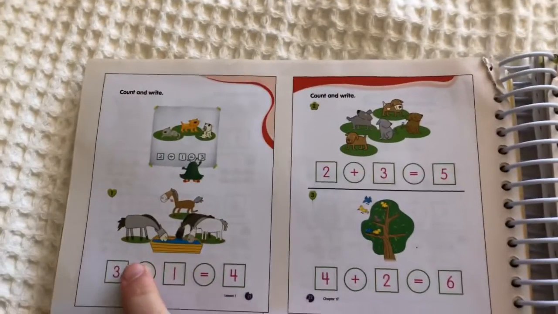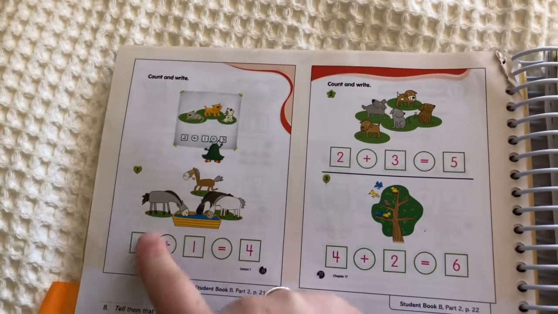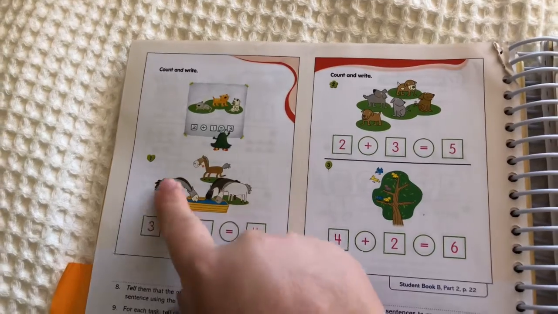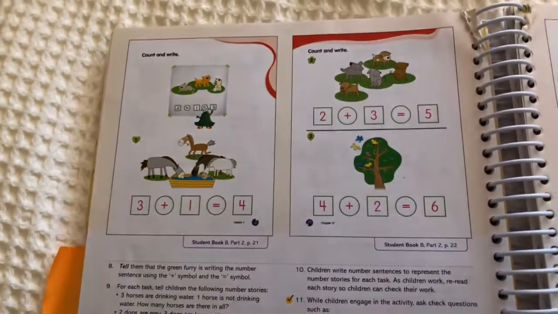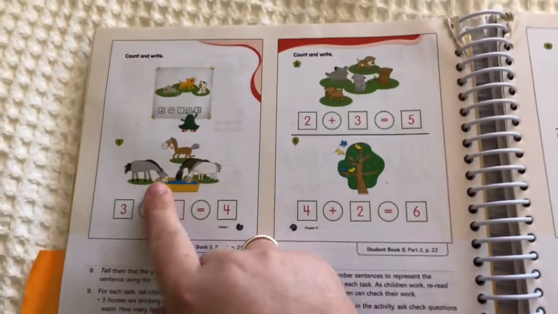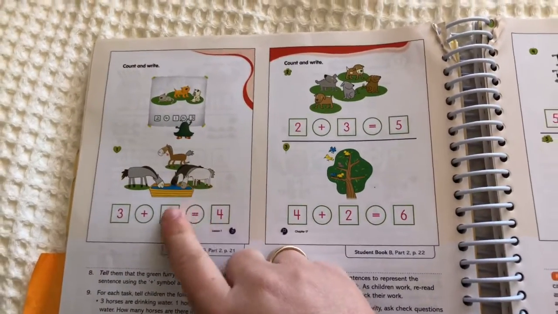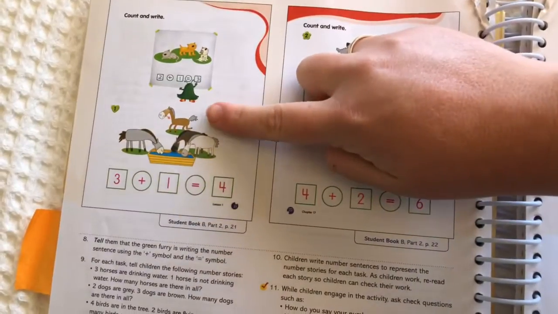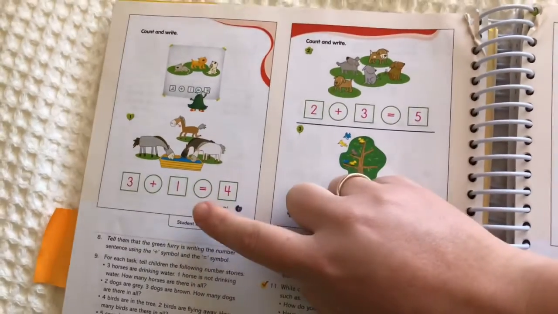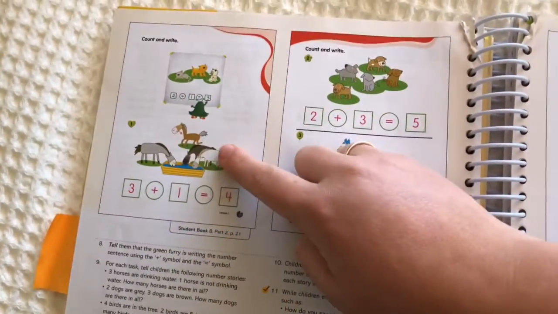All right, so for this one, we have 3 horses drinking, and they need to be able to look at a picture and make an addition problem. So 3 horses drinking, excuse me, plus 1 horse not drinking equals 4 horses altogether.